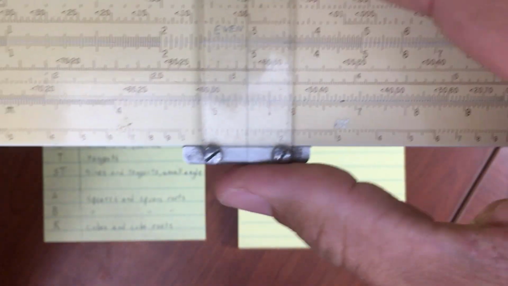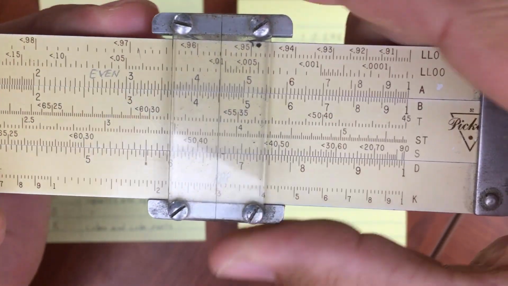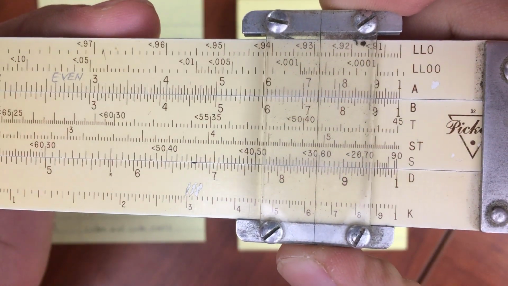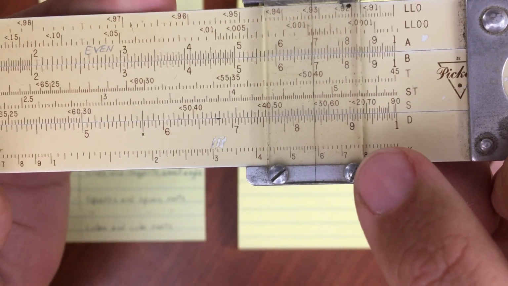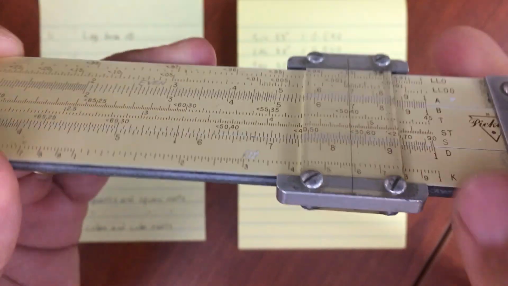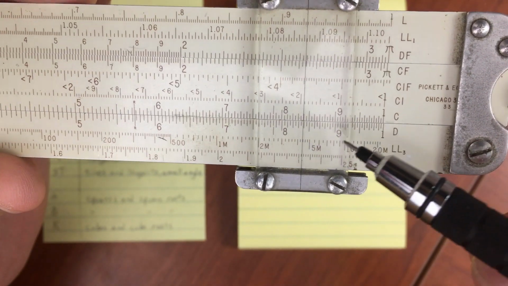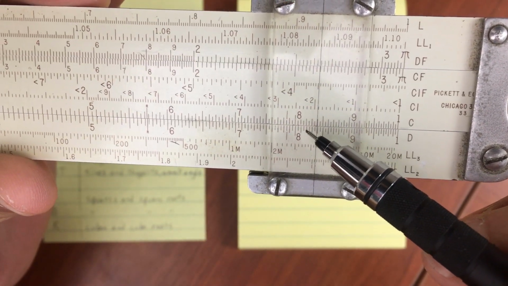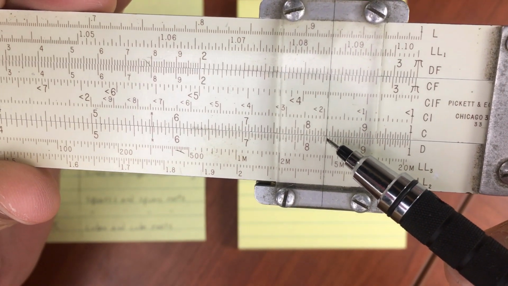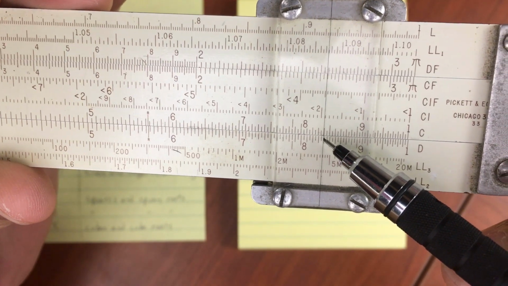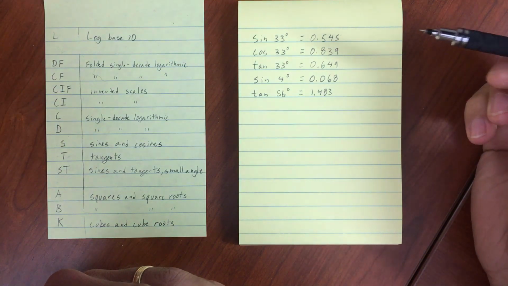Okay, cosine 33. Cosine 33 is using this backwards scale. So there's 50, there's 30, 31, 32, 33. So right about there on our S scale. Flip it over, and again read off of that C scale on the end. We have 8.123, just before 8.4. If we look at our calculation, it's just before 0.84.